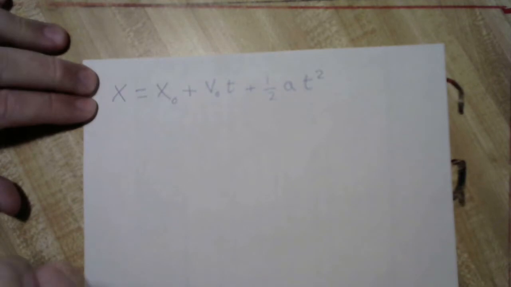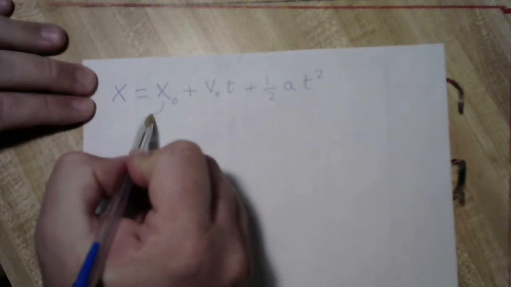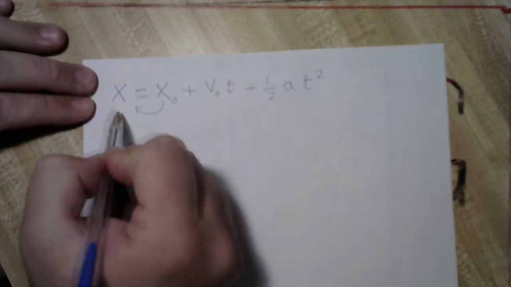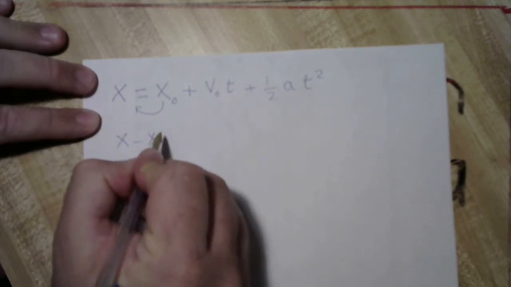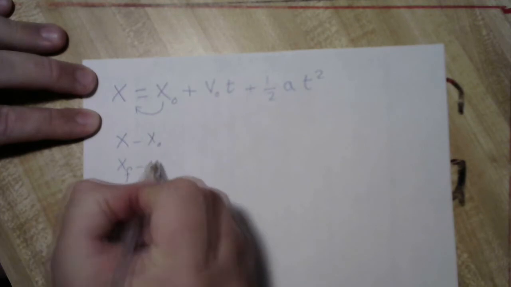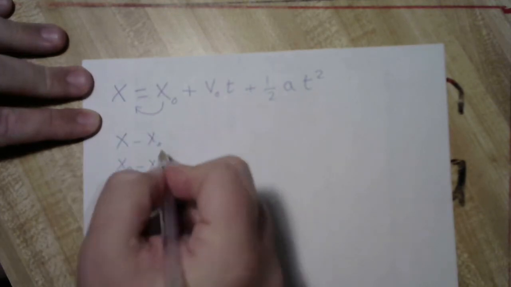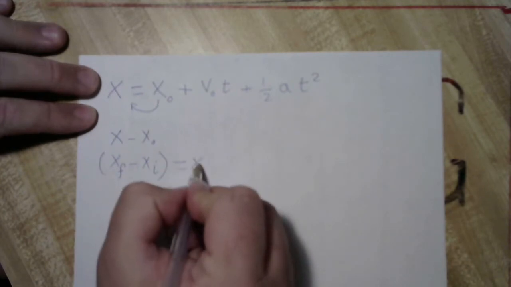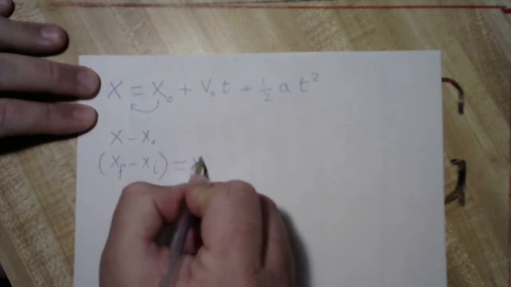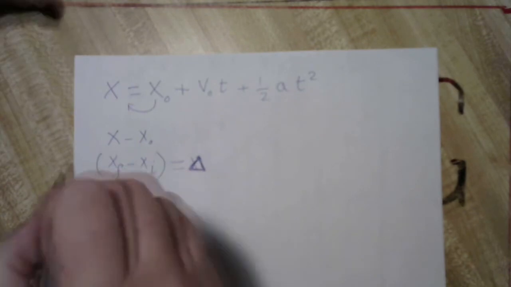If I move the x naught to the left hand side, it will be x minus x naught, or x final minus x initial. x naught is the x initial. x final minus x initial is delta x. Delta x is the change in position. It is the value that we computed for the first car.